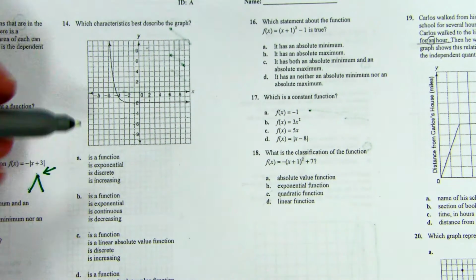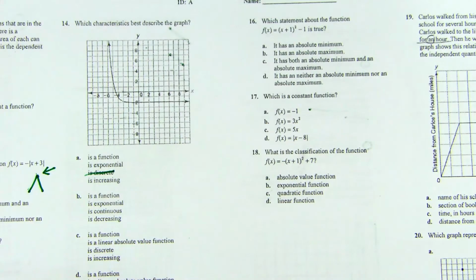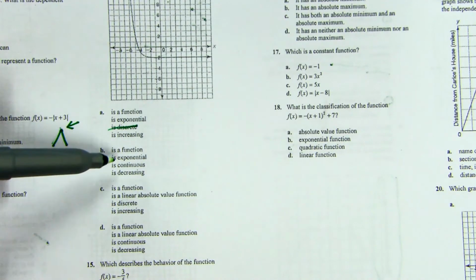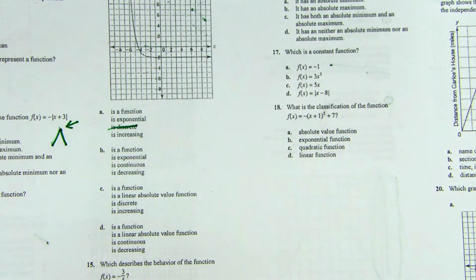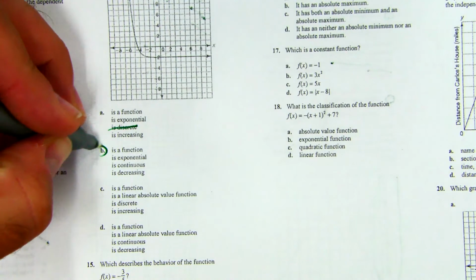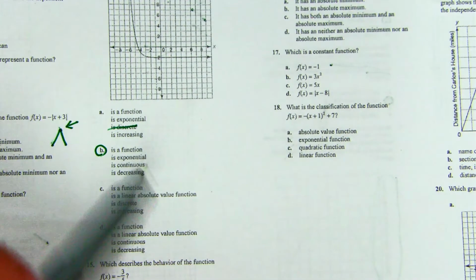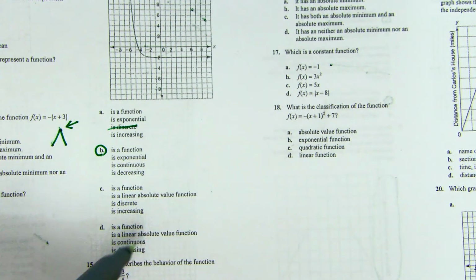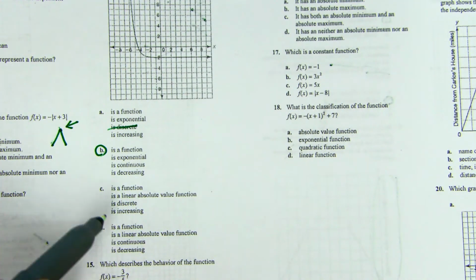Up, discrete. No, this is continuous. So I crossed that one out. That can't be the right answer. So I'm looking through these things. Well, it's continuous, it's functional, and it's decreasing. Uh-oh. 14. B looks like the right answer so far. It's linear. It's not linear.